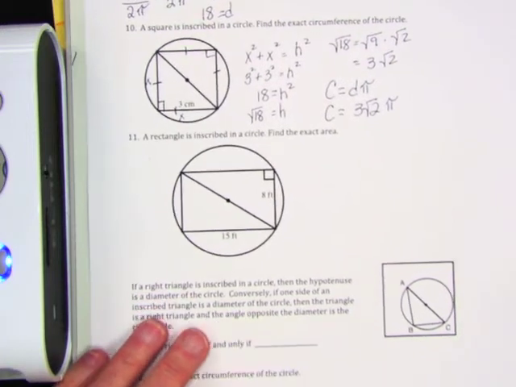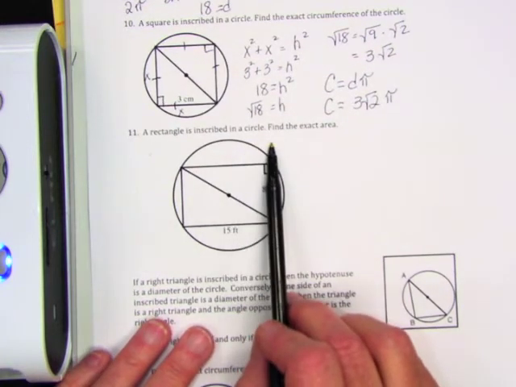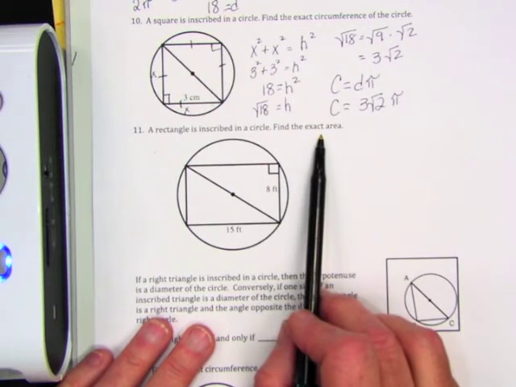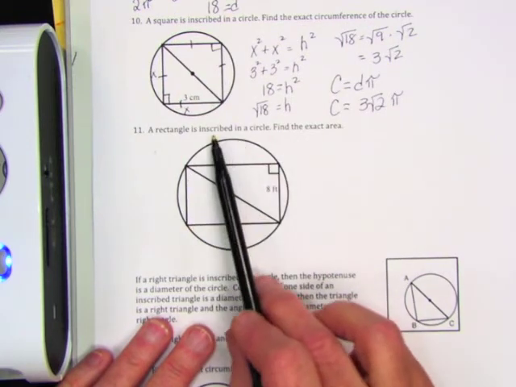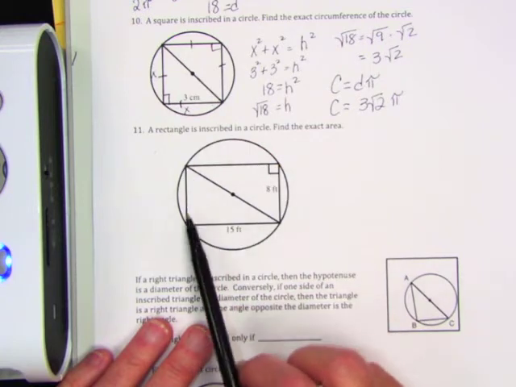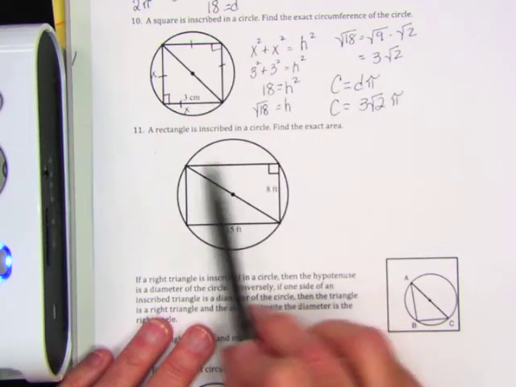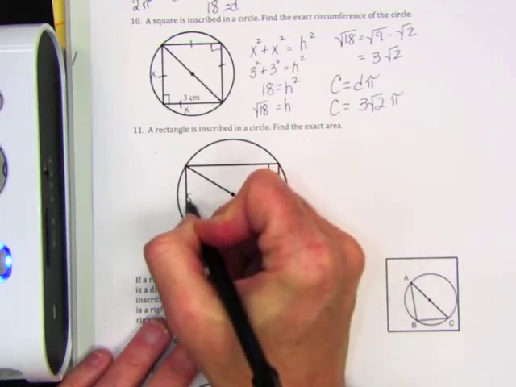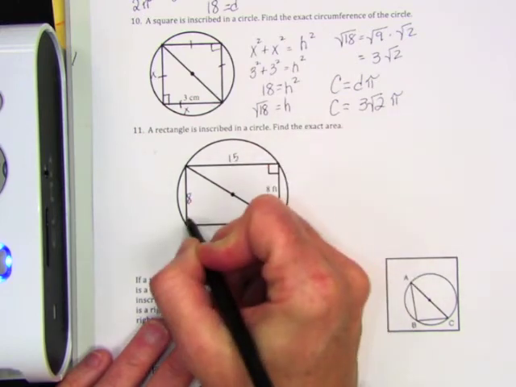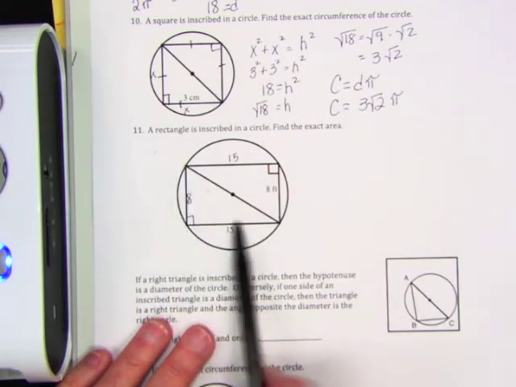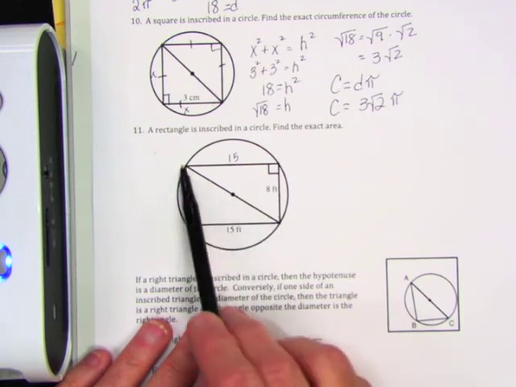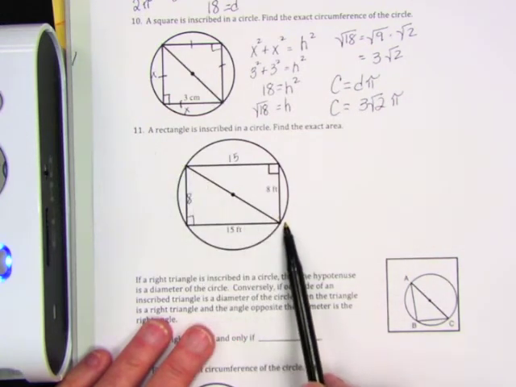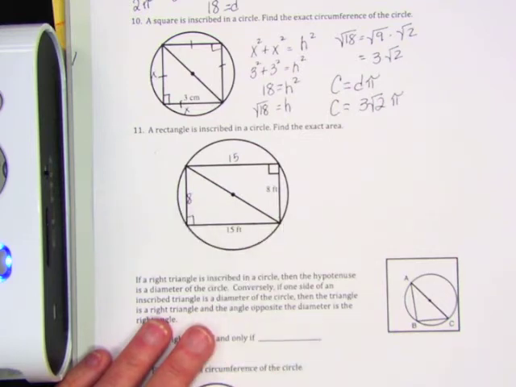Number 11. A rectangle is inscribed in a circle. Find the exact area. Here's my rectangle. Again, inscribed means that the figure is sitting exactly inside the circle with the vertices touching the circle. It's a rectangle. Well, you know some things about rectangles. Opposite sides are congruent. You know that you have right angles. You know that you have right triangles. In order to find the diagonal of the rectangle, which happens to be the diameter of the circle, we need to do the Pythagorean theorem.